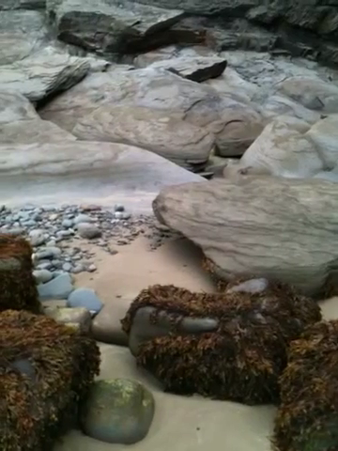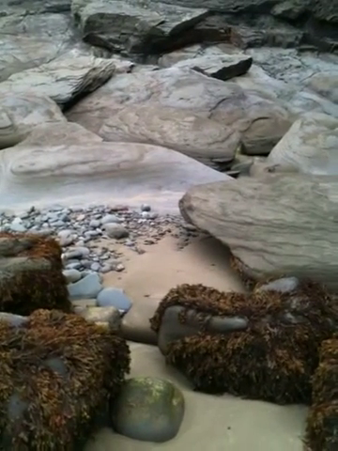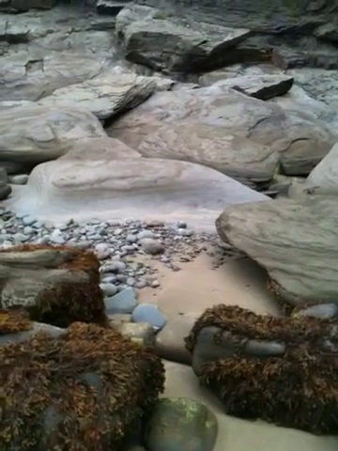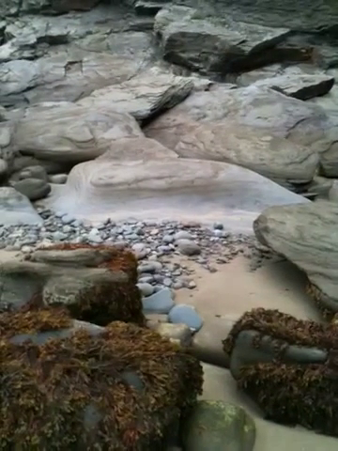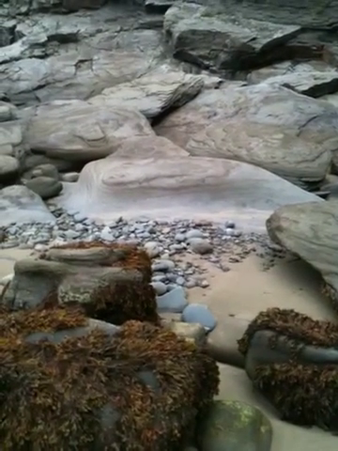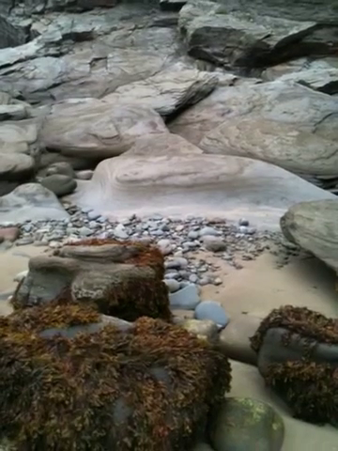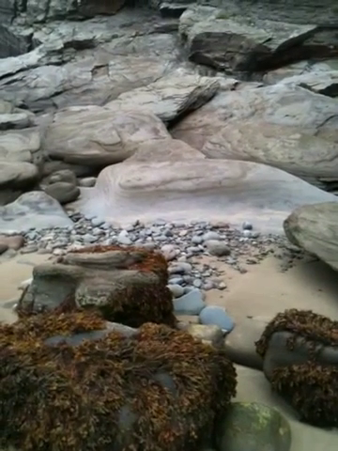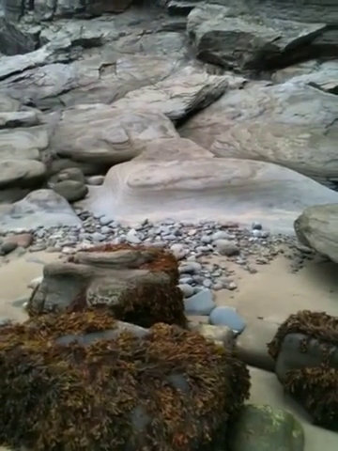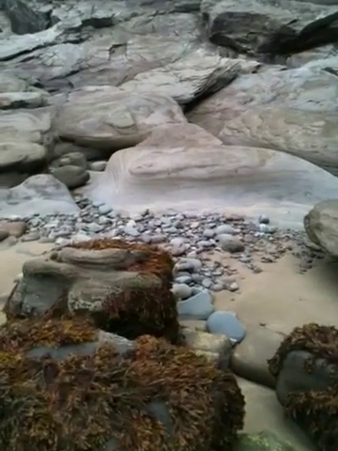We can see the corrosion as the sea erodes, carrying its load, scraping away at the rocks, the sheer force of water, or hydraulic action, creating openings in the rocks as well.